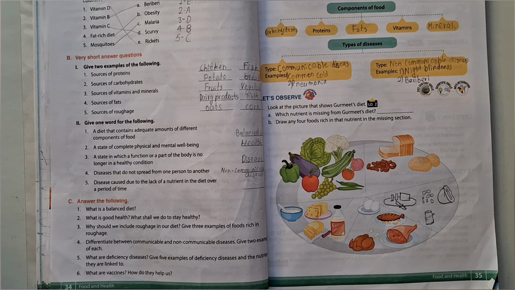Then next one, third one, why should we include roughage in our diet? Give 3 examples of food rich in roughage. Roughage is the undigested part of plants. It helps in moving food easily through our digestive system and in proper removal of waste from our body. For example, wheat atta. Atta means whole flour, okay. Oats, dalia, corn and cabbage are some good sources of roughage. You can write down different examples. Okay.